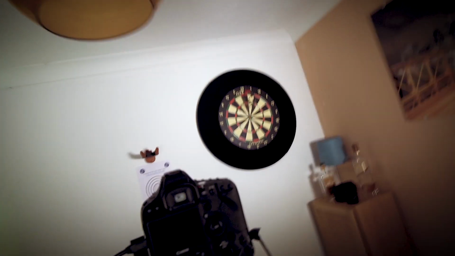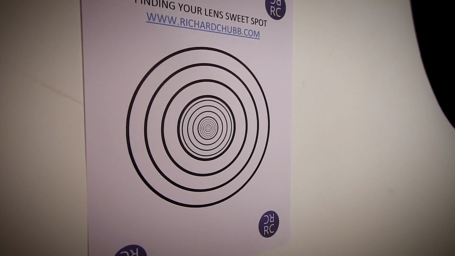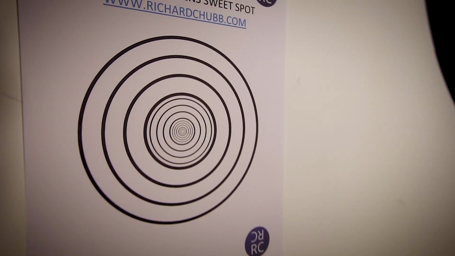So I think we've got about 10 photos, I'm not sure, but we've taken f2.8 all the way through to f22 at various different apertures. We are focusing on this target, so I'm hoping that once we zoom in on all of the pictures that we've taken, we should be able to see which one is the lens's sweet spot.